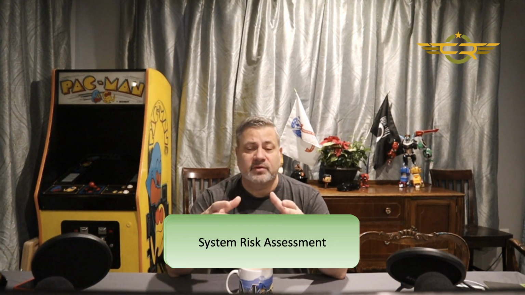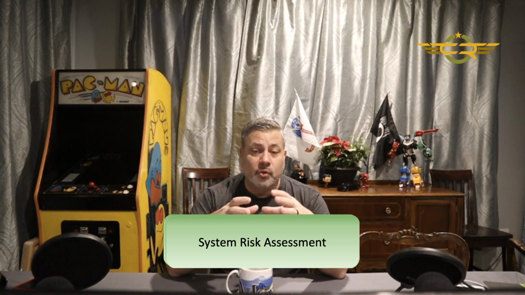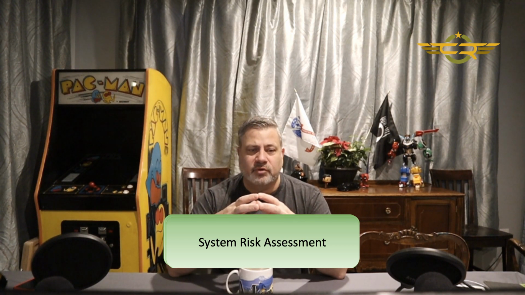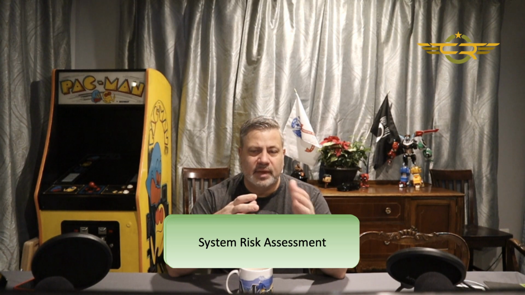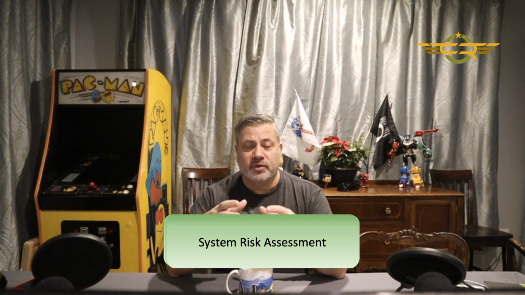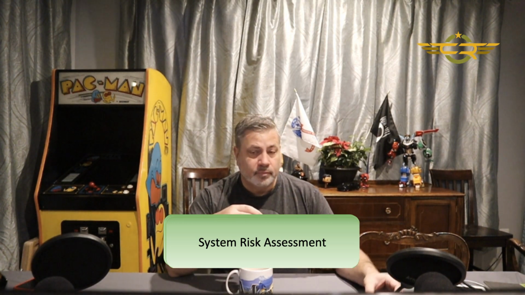We also need to do a system risk assessment. Like we did an assessment of the organization, now we need to do those same things for the information system or the software. These things apply to both information systems and applications. So let's do this risk assessment and determine what the risk levels are, right?